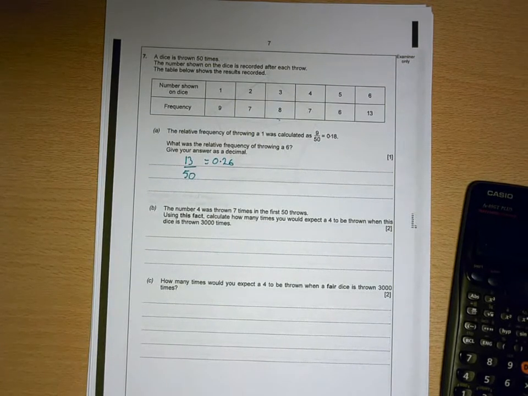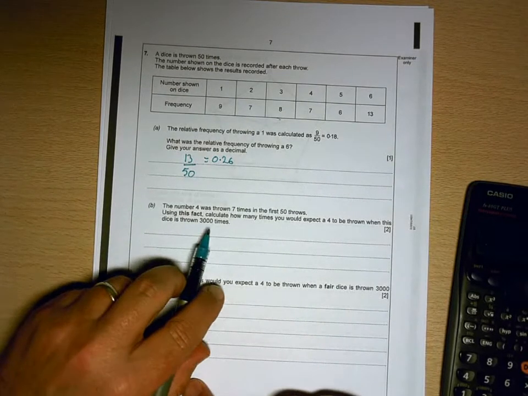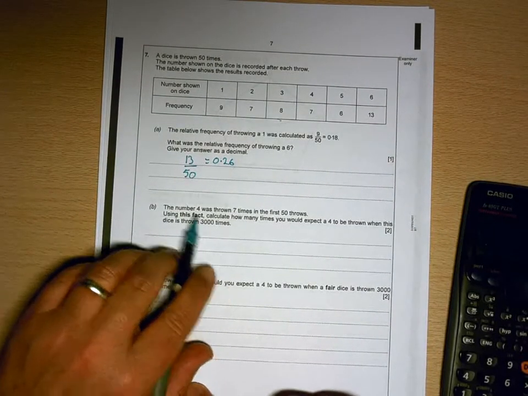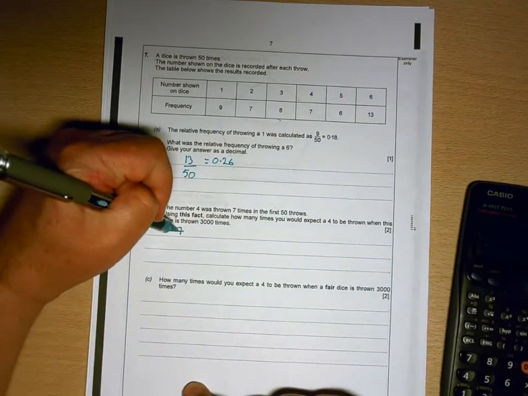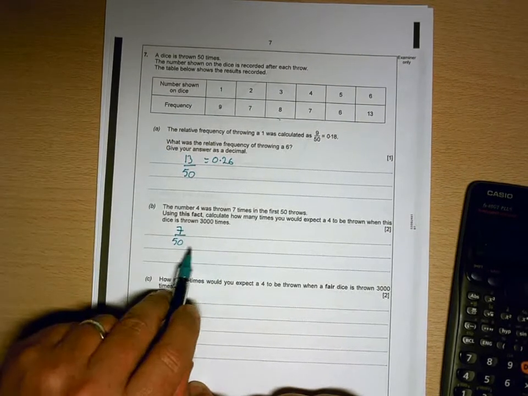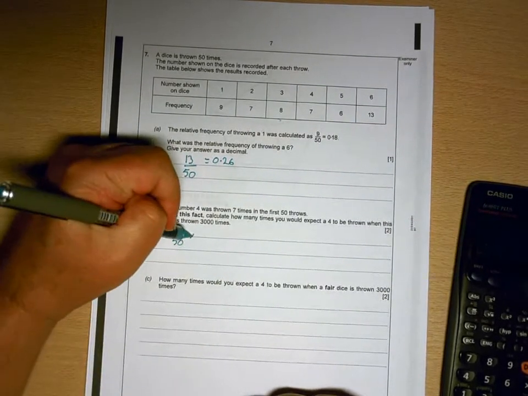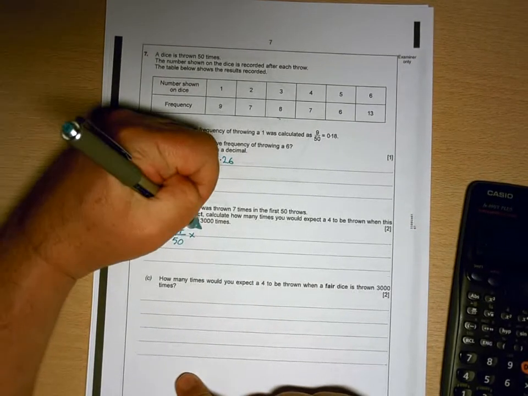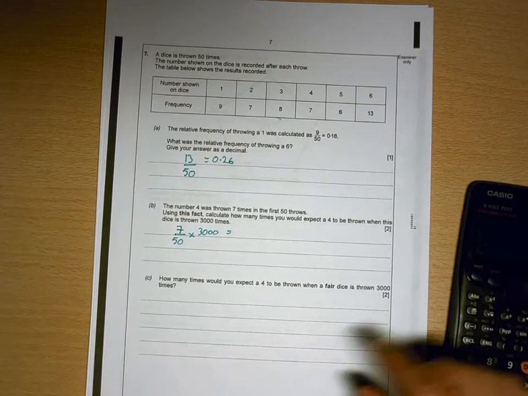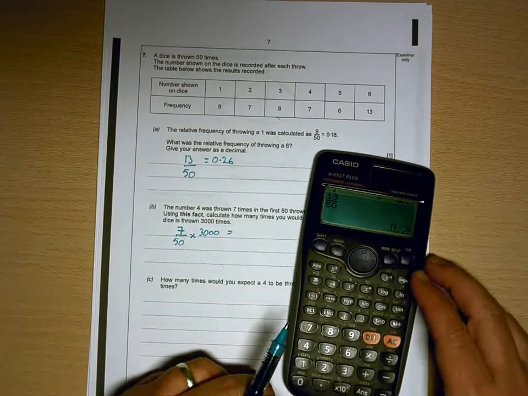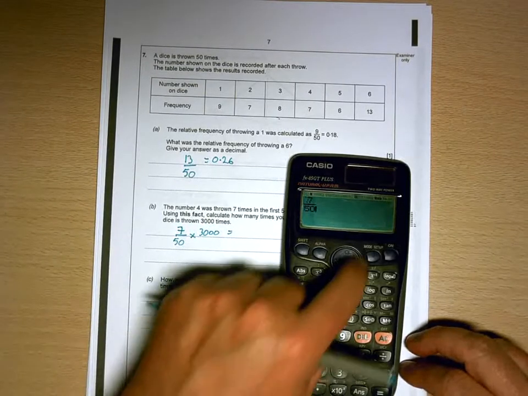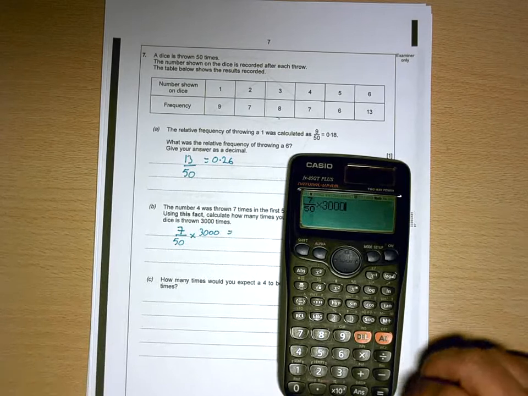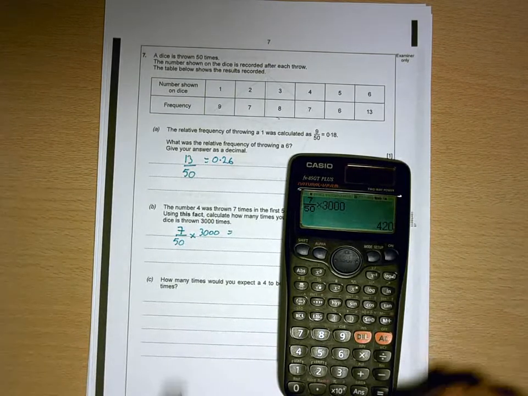The number 4 was thrown 7 times in the first 50 throws. Using this fact, calculate how many times you would expect a 4 to be thrown when this dice is thrown 3,000 times. So the relative frequency is going to be 7 out of 50. Then to work out how many times that's likely to occur, we multiply it by the 3,000. We put that on our calculator exactly as we see it: 7 out of 50 times 3,000 is 420 times.